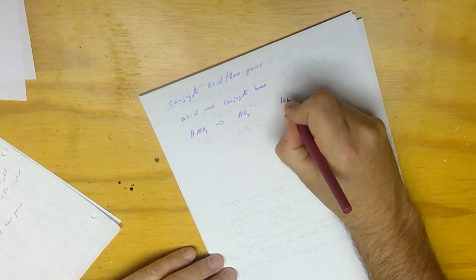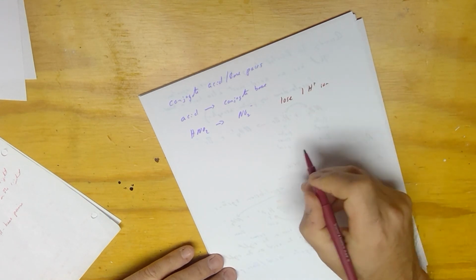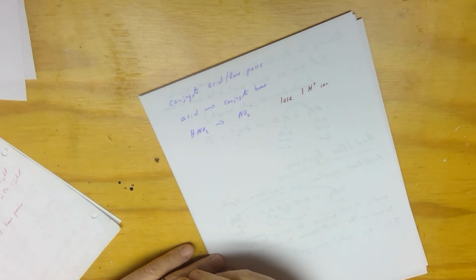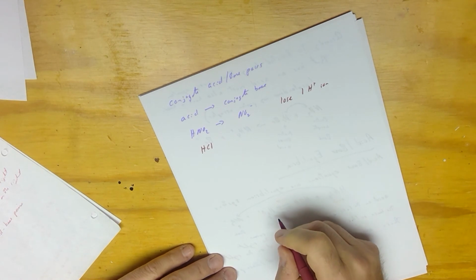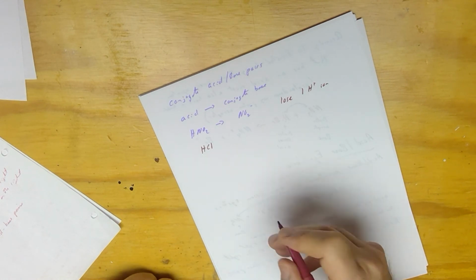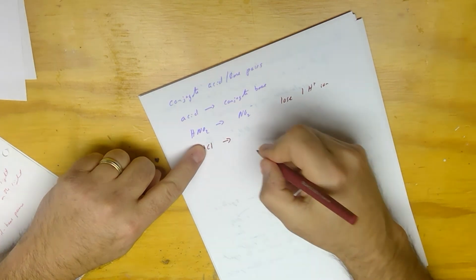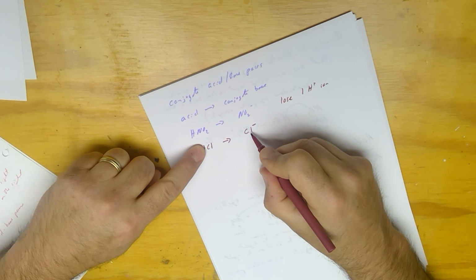Well, it will lose one H plus ion. That's what's going to happen when we go from the acid to the base. It loses an H. Okay, so let's say we have HCl. What would its conjugate base be? Its conjugate base would be one less hydrogen, so it would be Cl minus.